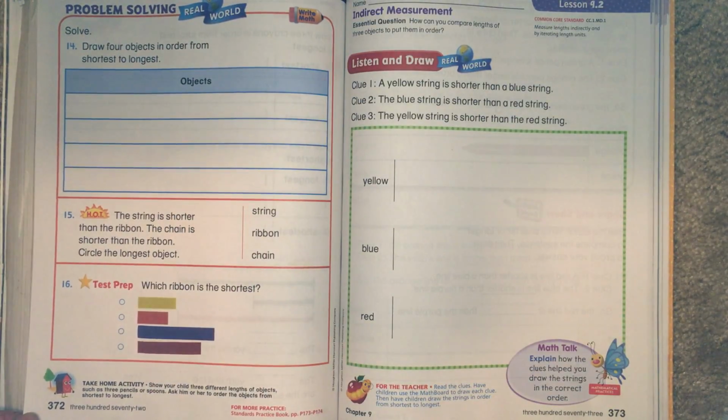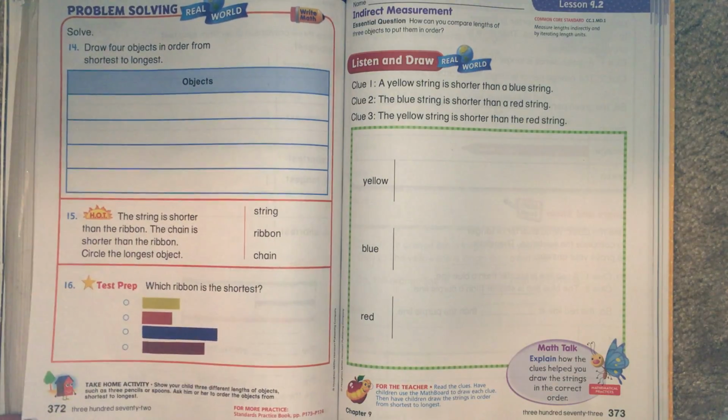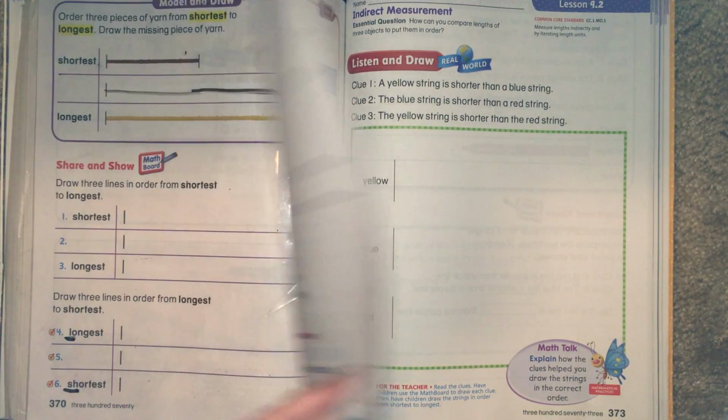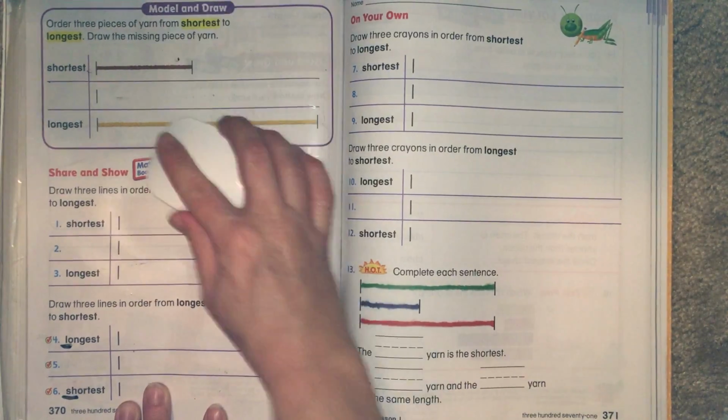On the back, there are more word problems. Draw 4 objects in order from shortest to longest. It can be any kind of object you want. All right, you can handle it. Go ahead and get started.